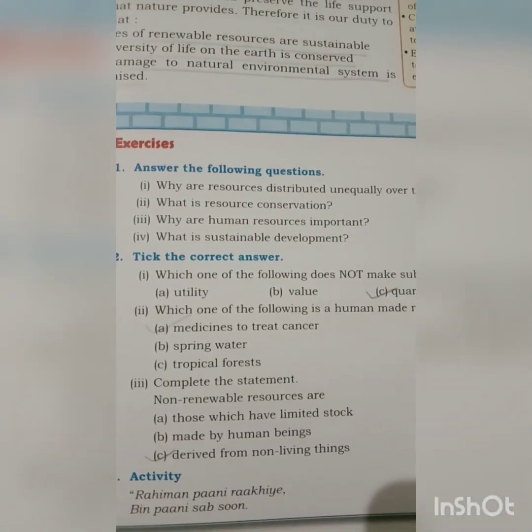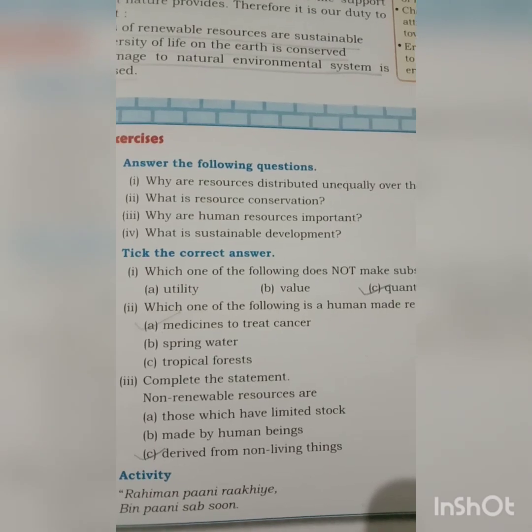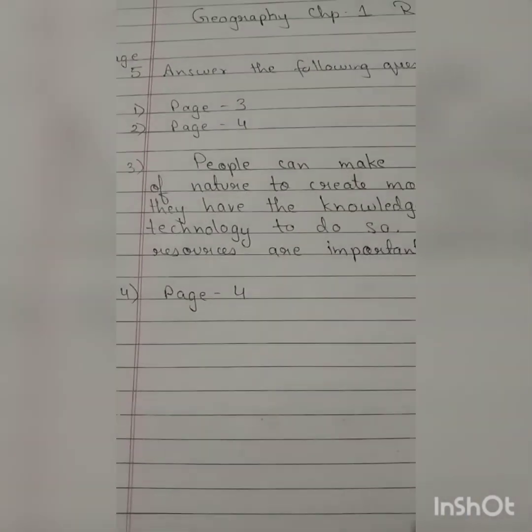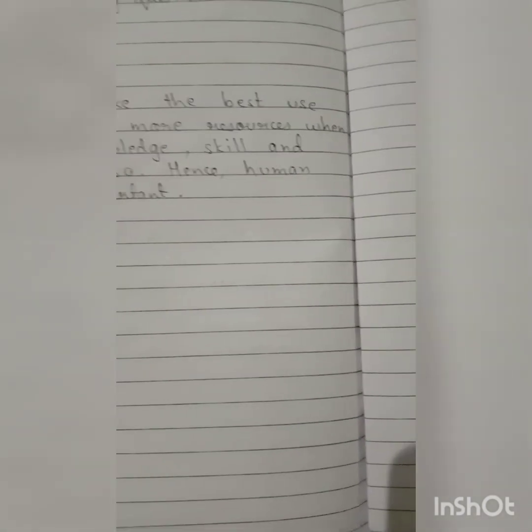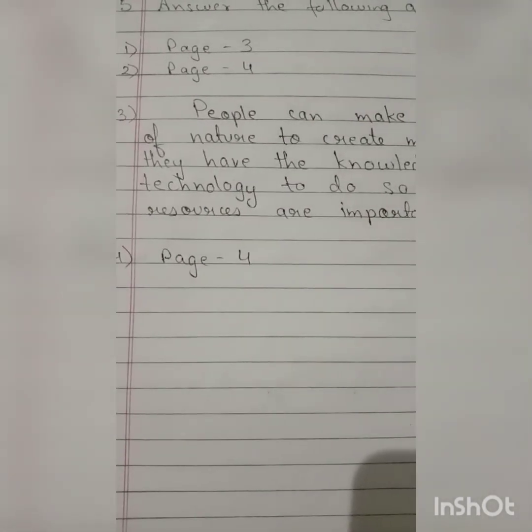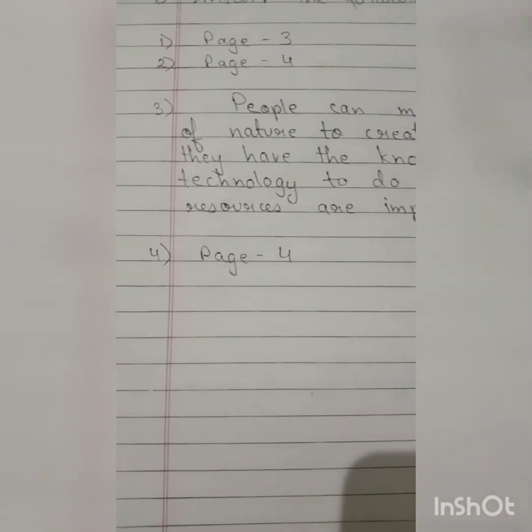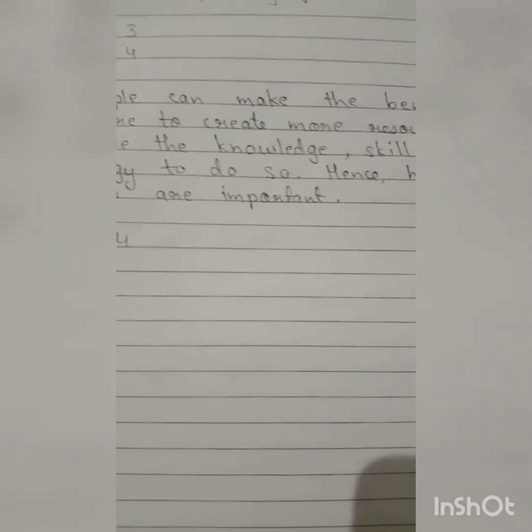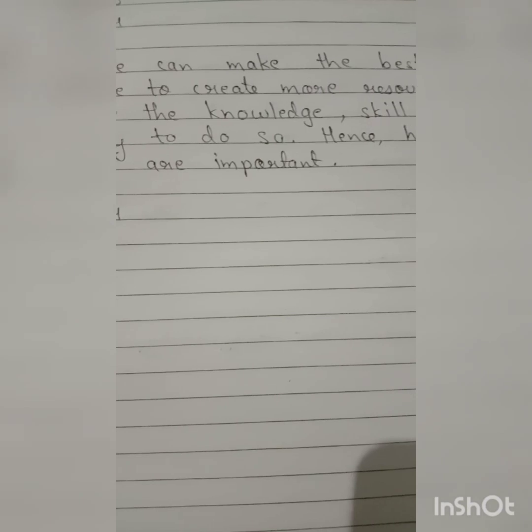The third question is, why are human resources important? This answer is in my notebook. Have a look. People can make the best use of nature to create more resources when they have the knowledge, skill, and technology to do so. Hence, human resources are important. This is your third answer.